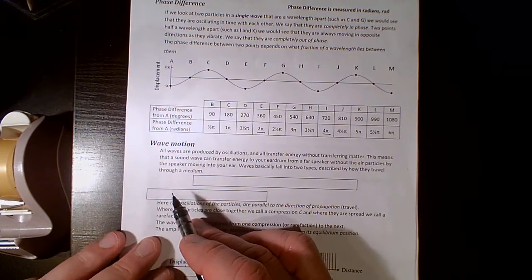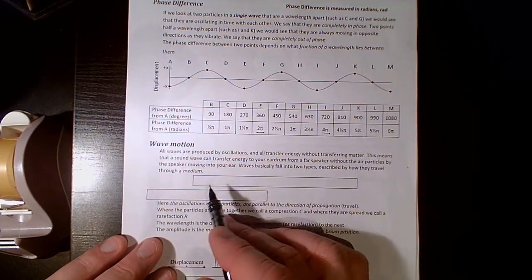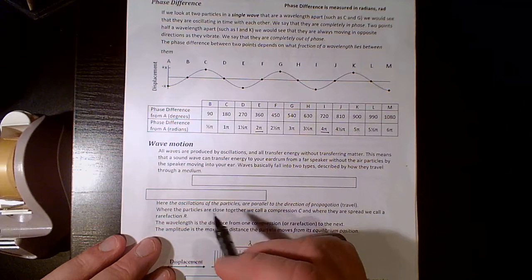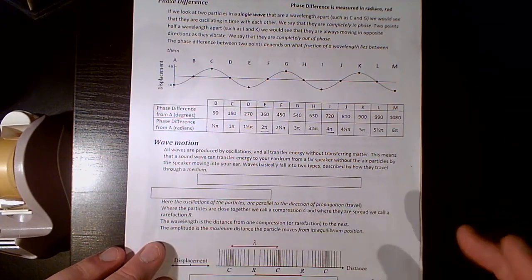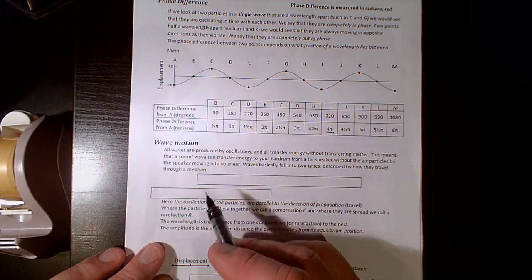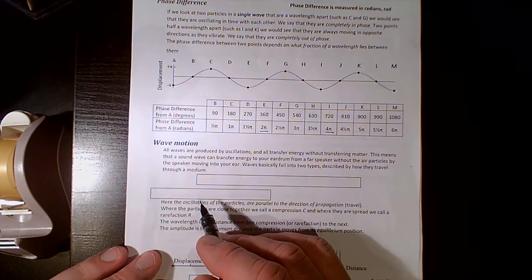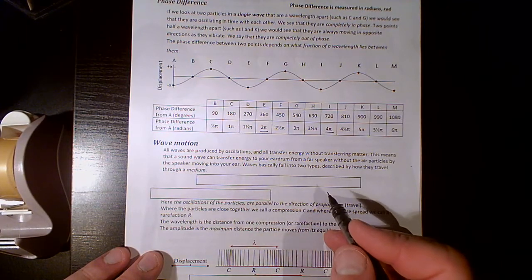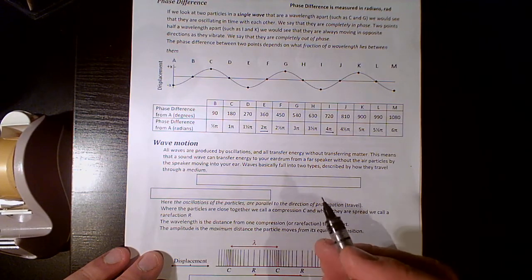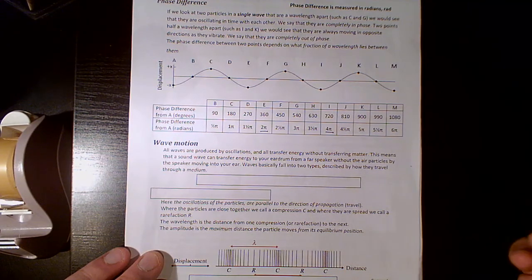They oscillate back and forth, they vibrate up and down, they vibrate on the spot, they don't flow along. It's the vibration of the particles that is what a wave is all about. So it's particle passing on energy to particle, passing on energy to particle.